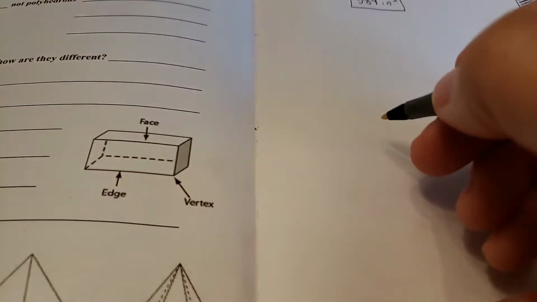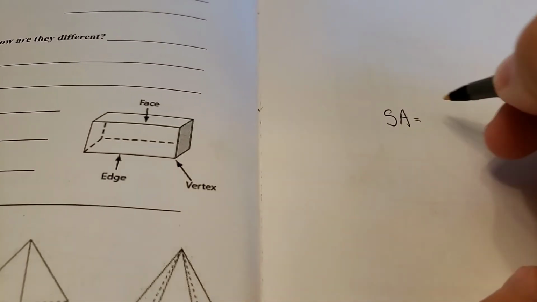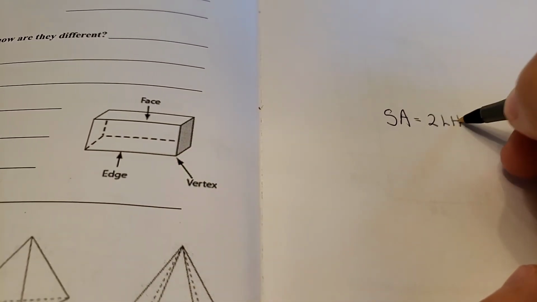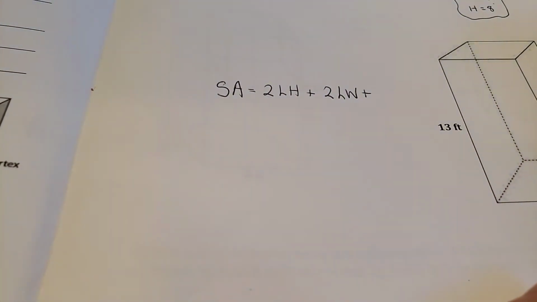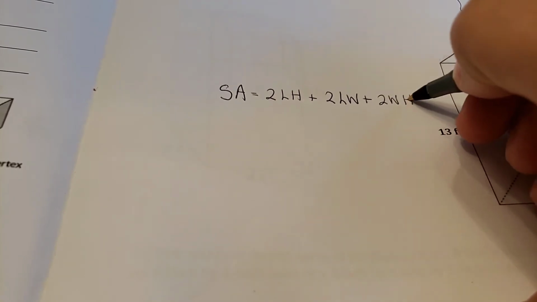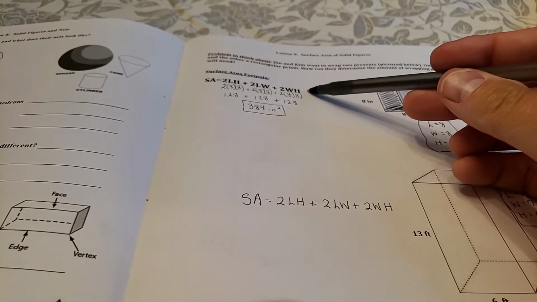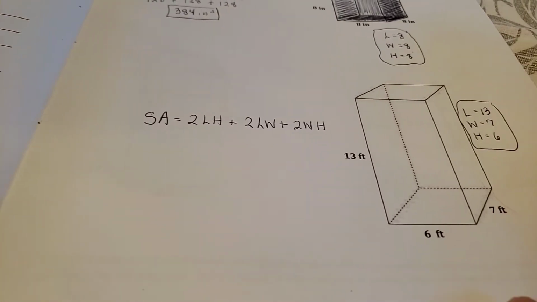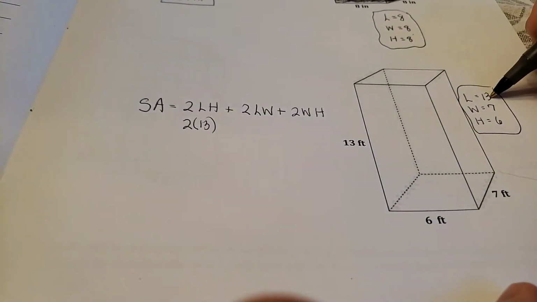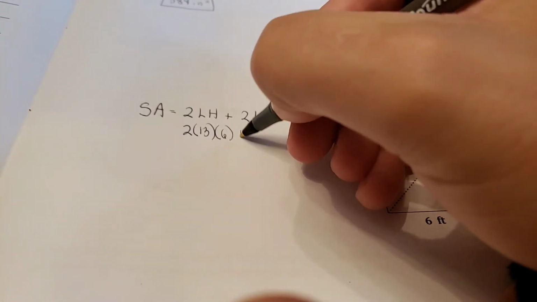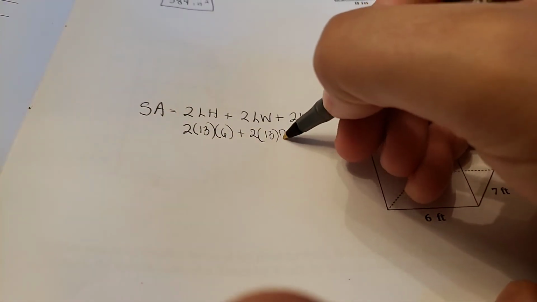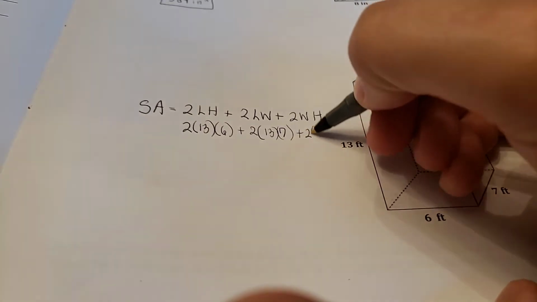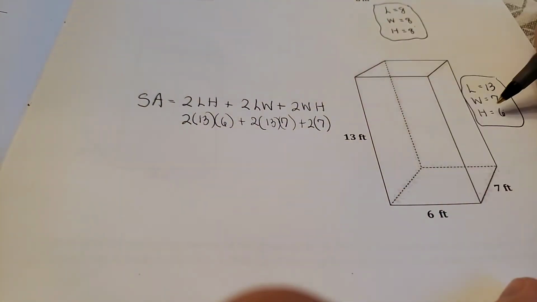Now let's go ahead and write my formula. Surface area equals 2 of the sides that are length times height, 2 of the sides that are length times width, and 2 of the sides that are width times height. And again, you can just copy it from up here if you want. All right, so let's plug in our values. We have 2 times 13 times 6 plus 2 times 13 times 7 plus 2 times 7 times 6.